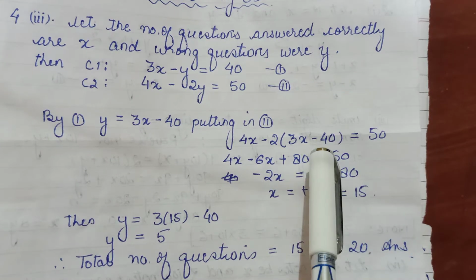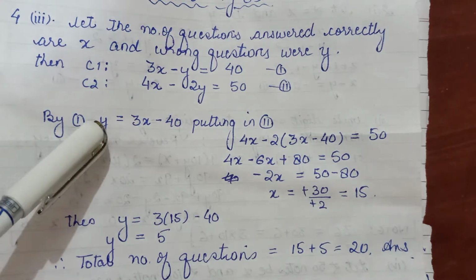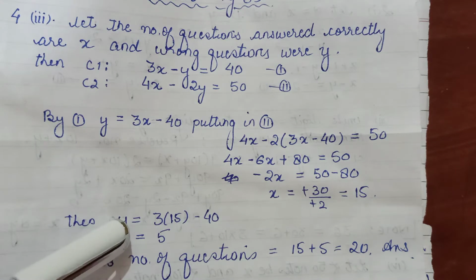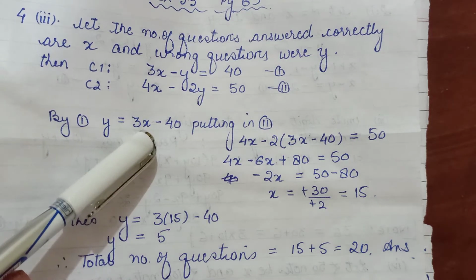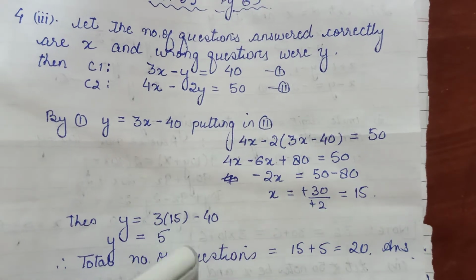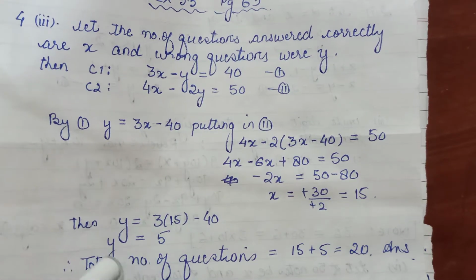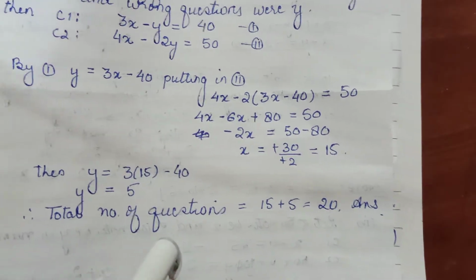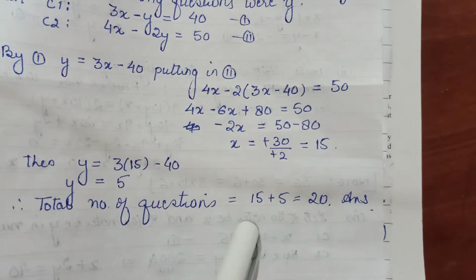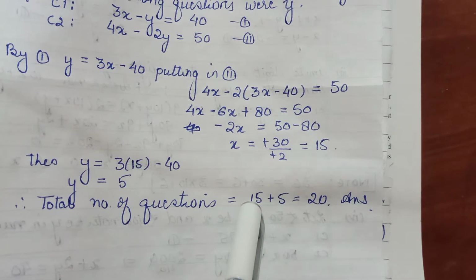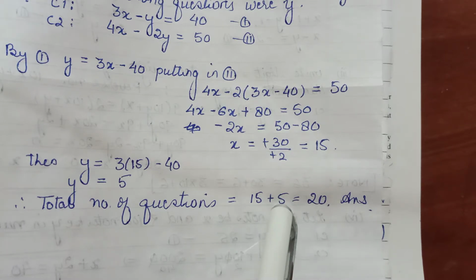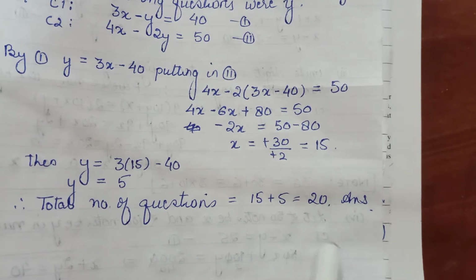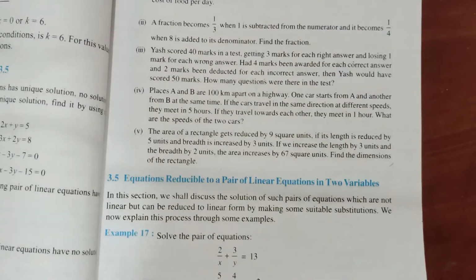तो 15 right answers थे. And wrong answers के लिए put it here. जब हमने y को subject बनाया था, 3 into x we have evaluated as 15. So 45 minus 40, that is 5. So question था total number of questions. So it would be wrong answers plus right answers. These many right answers were there, these many wrong answers were there. So 15 plus 5, 20 questions were there all together.